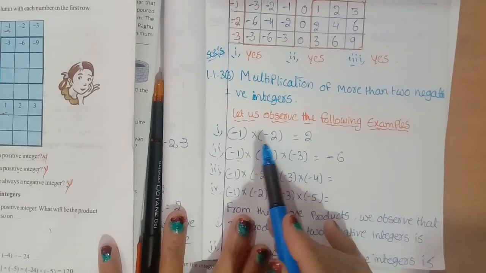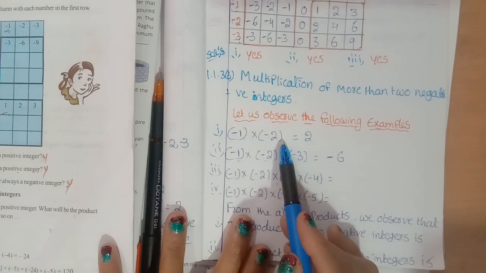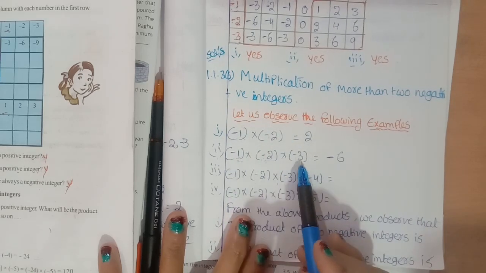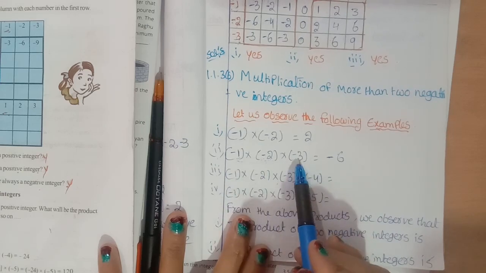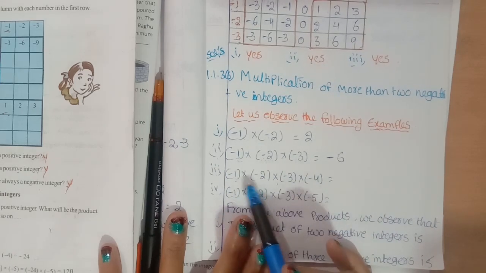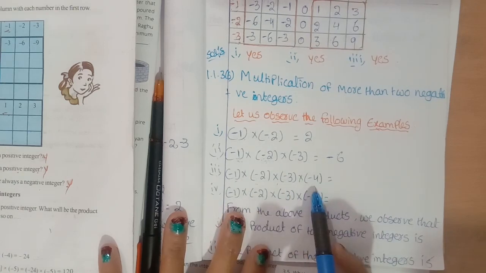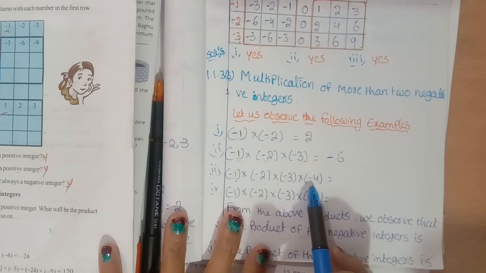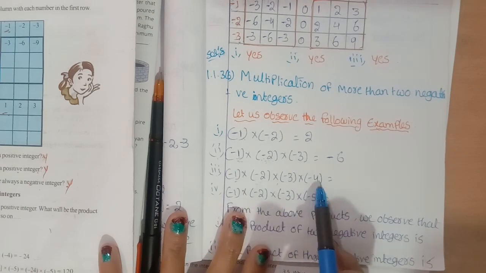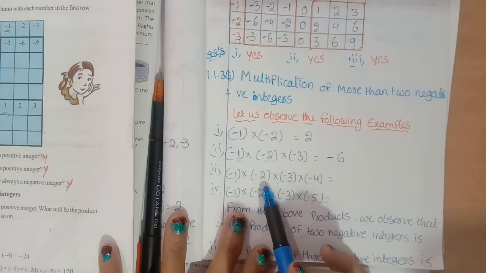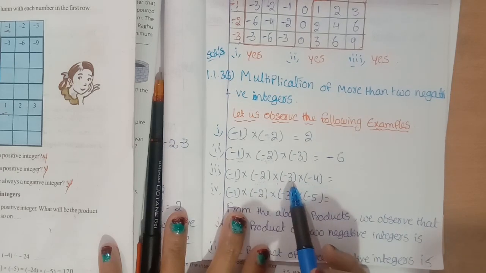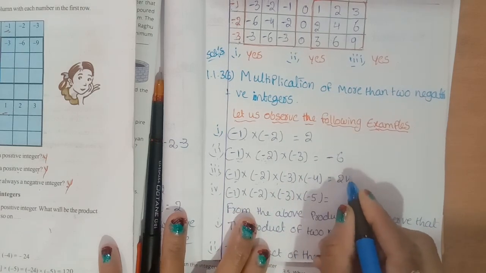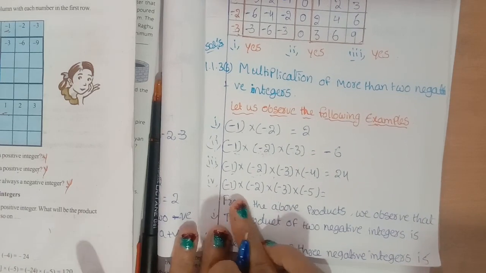Okay? Multiplied by 2 means 2 negative integers, so that is an even number. Multiplied by 3 negative integers is an odd number, and multiplied by 4 negative integers is an even number only. So minus into minus is plus, then again minus into minus is plus, so plus into plus only. So 1 into 2 is 2, 2 times 3 is 6, 6 times 4 is 24, and plus. Okay, the next one is the fourth one.